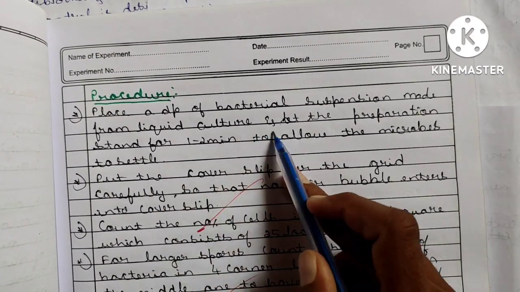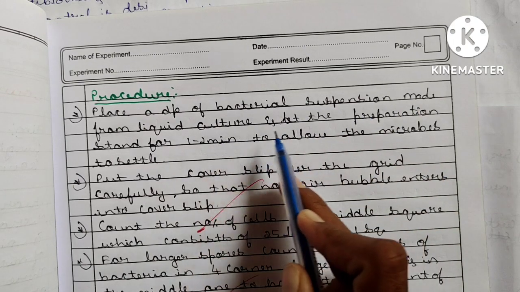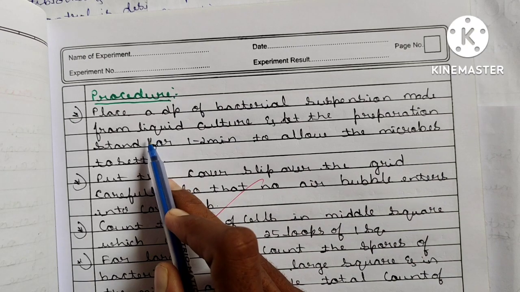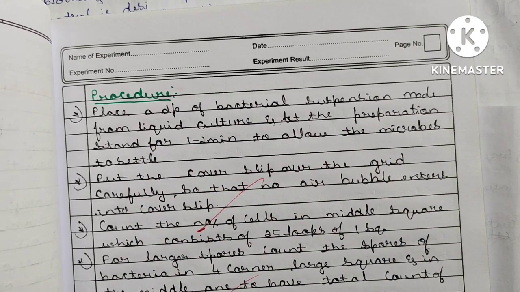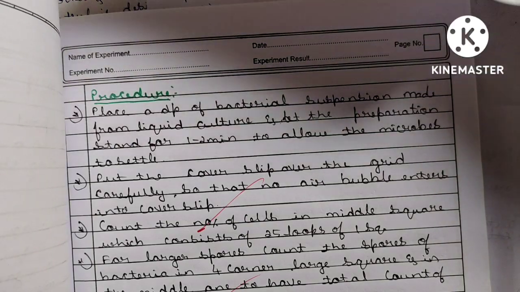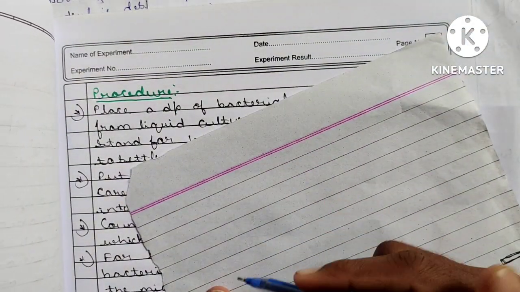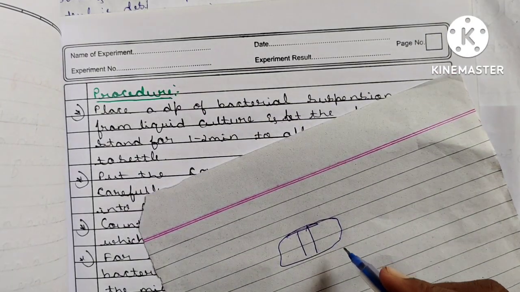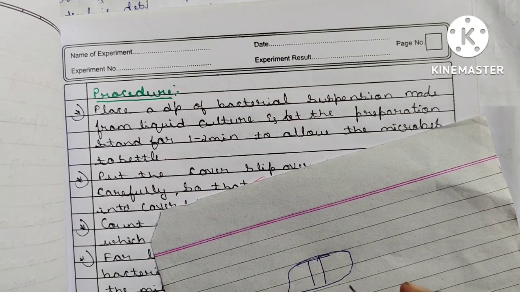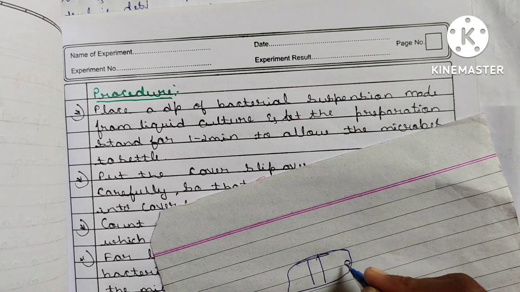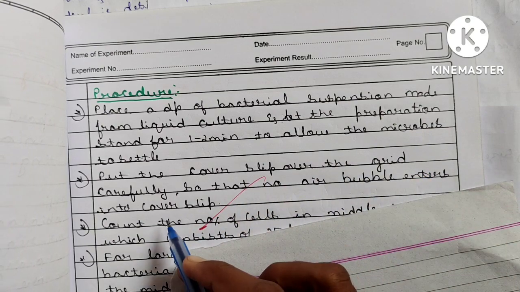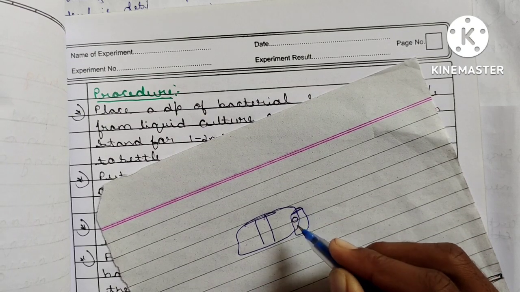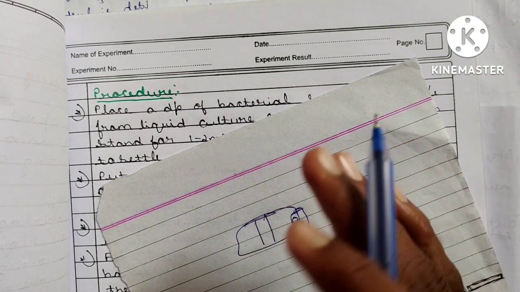Place a drop of a bacterial suspension made from liquid culture and let the preparation stand for 1 to 2 minutes to allow the microbes to settle. See, what you have to do is take one new bauer slide. In that slide, you have to add 1 to 2 drops of the culture, that bacterial suspension, that you have been given. Then put the cover slip over the grid carefully so that no air bubble enters between the cover slip and the slide.